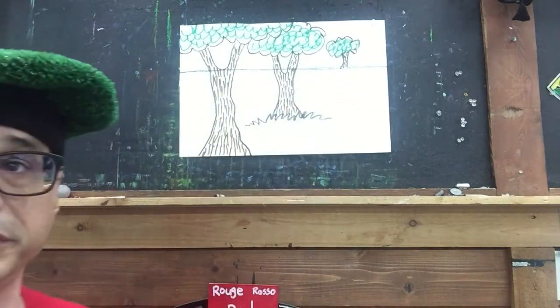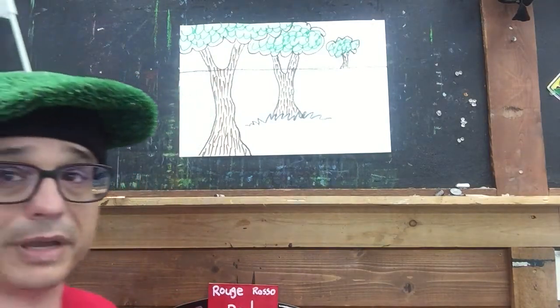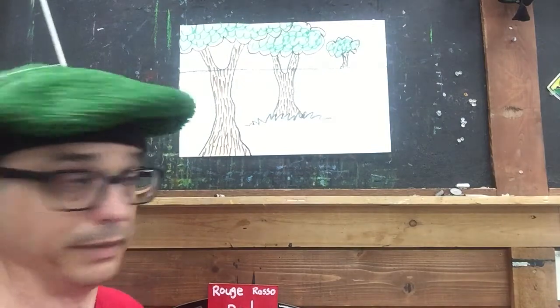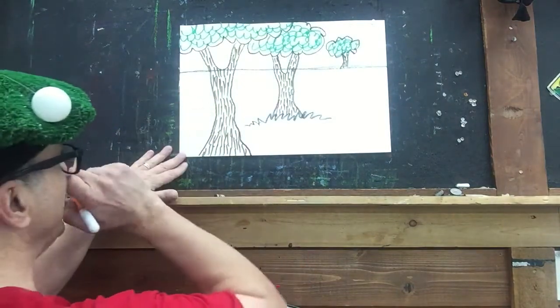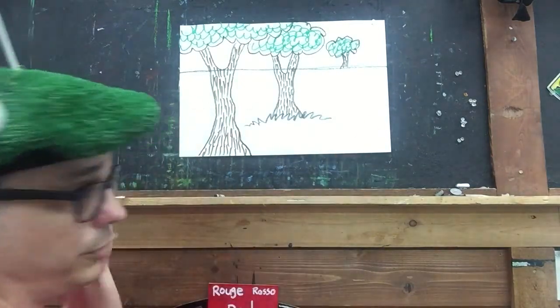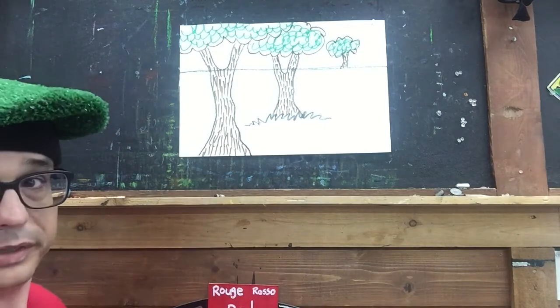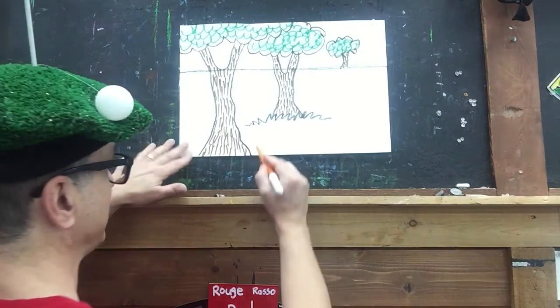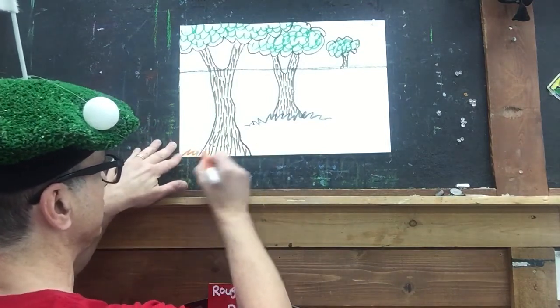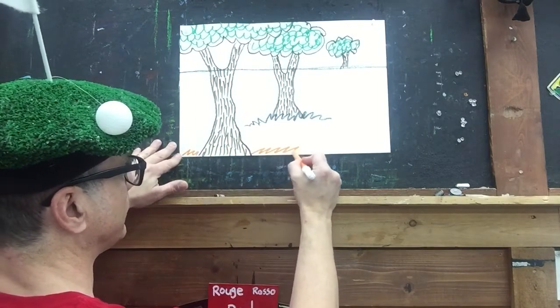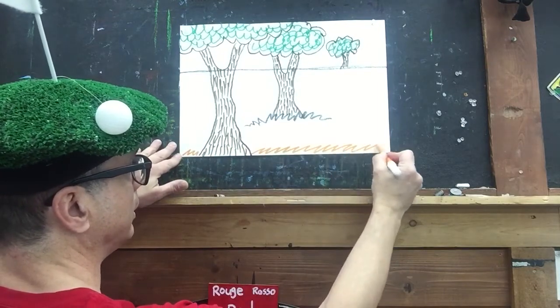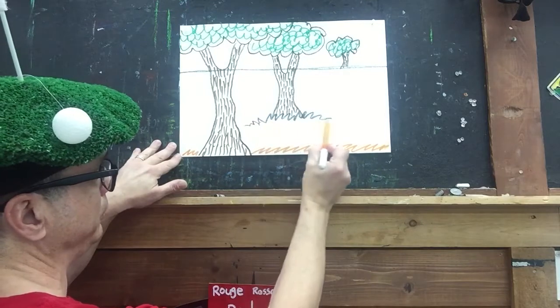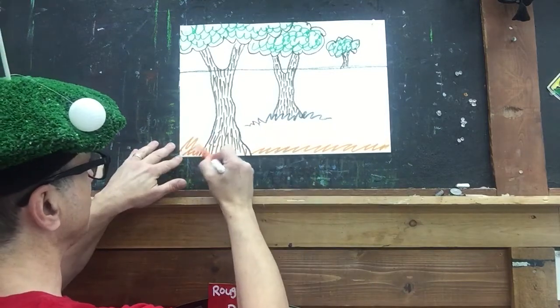I'm going to use a different texture in the grass. You can use whatever color you want for your grass. I'm going to use orange today. Don't know why, I just feel like it. And in the grass, again, you could use any line you want for your texture. I'm going to choose a zigzag. And I'm going to do it kind of quick. You see that little zigzag right there, right?